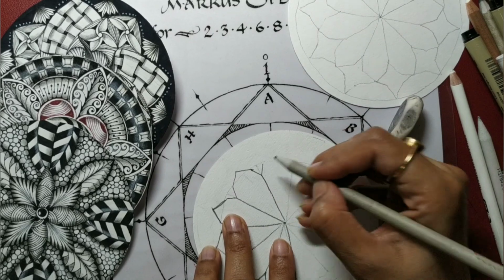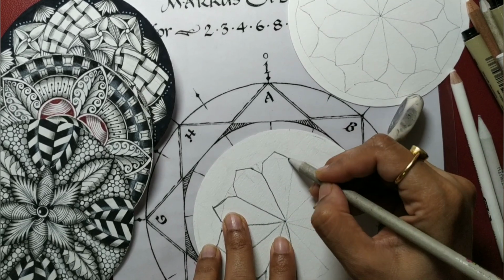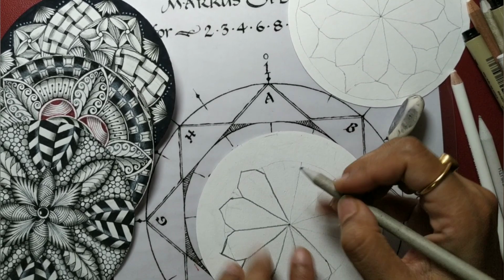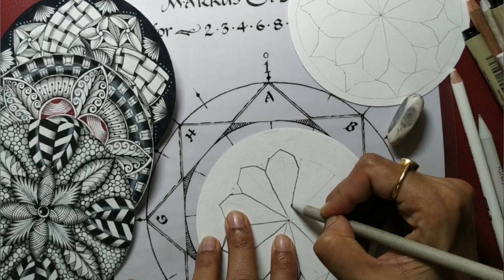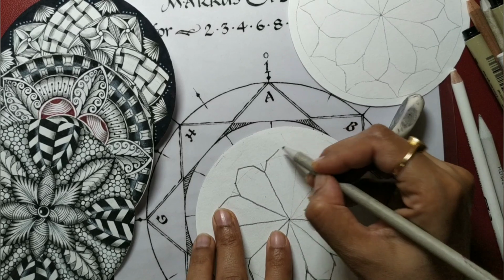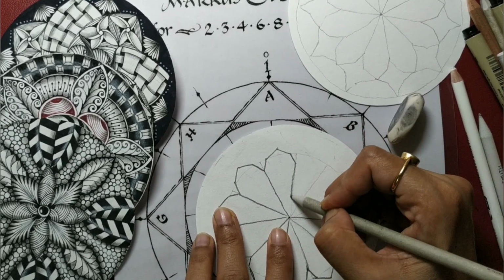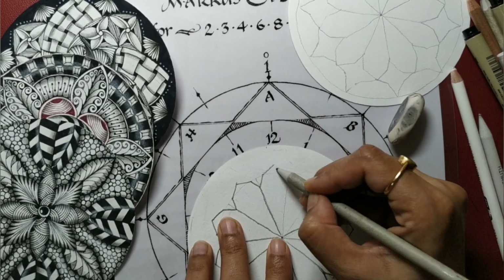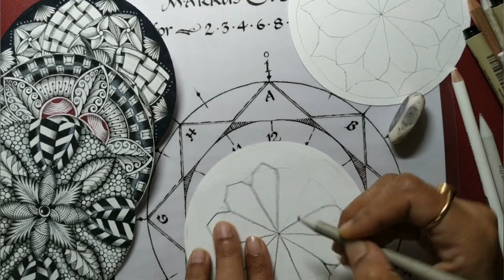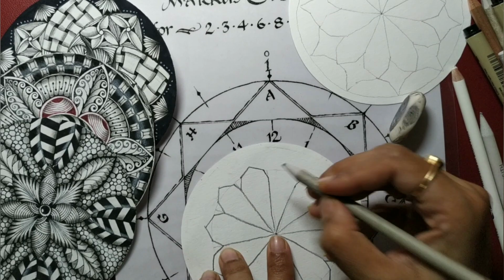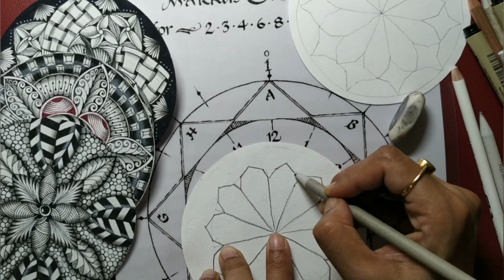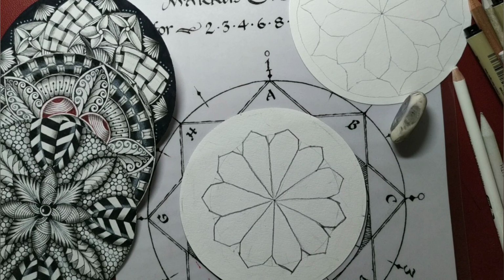V shape, up, inverted V, again slanting line, come down. V shape, up, down, again slanting line, come down. V shape, up, down, again slanting line, come down. V shape, up, down, slanting line, come down. If you have a simpler way to draw it, please go ahead. I couldn't find one, this is how I drew the string.